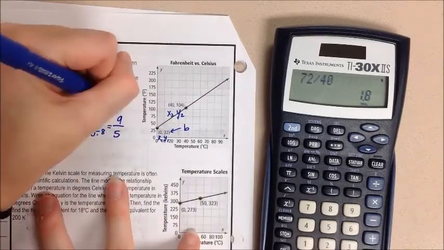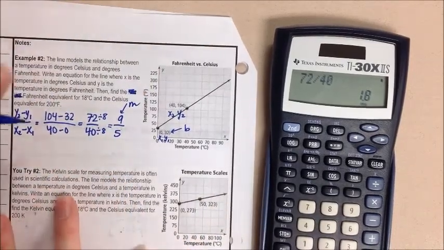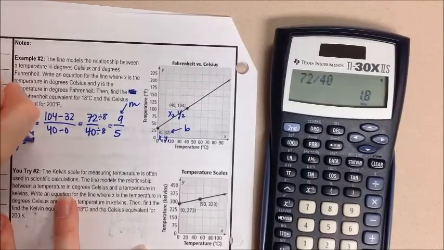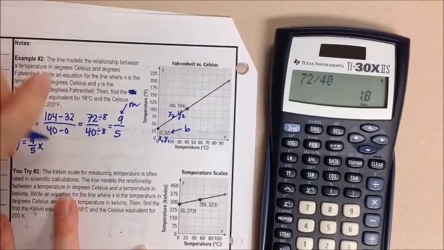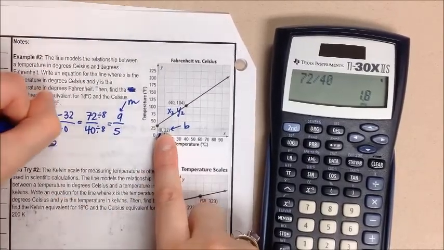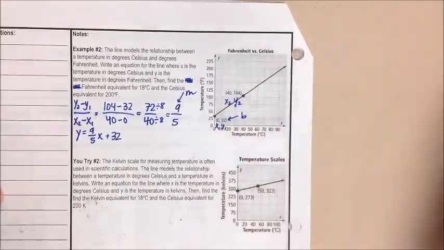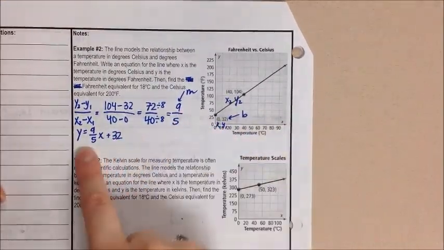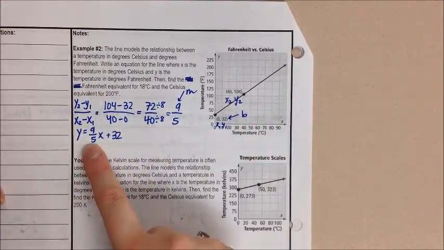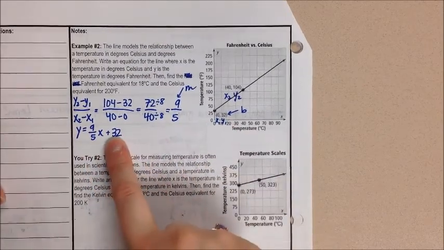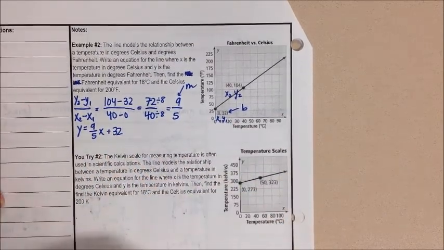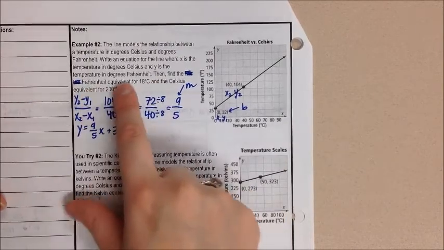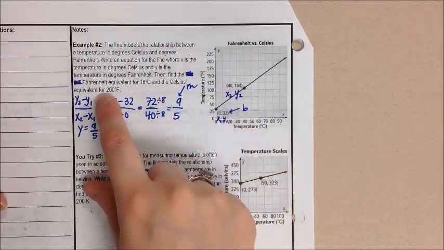So there's my slope. Now if I write my equation, y equals 9/5 x plus 32. So there's my equation. My slope went in before the x, and my y-intercept went at the end. Now I have to find the Fahrenheit equivalent for 18 degrees Celsius.